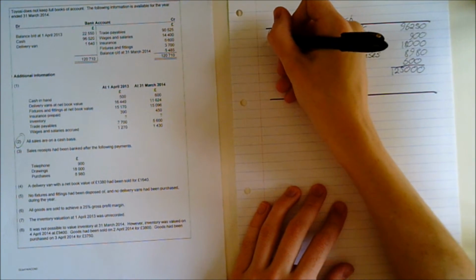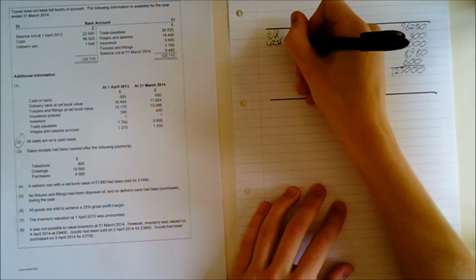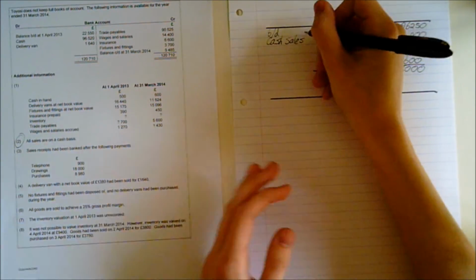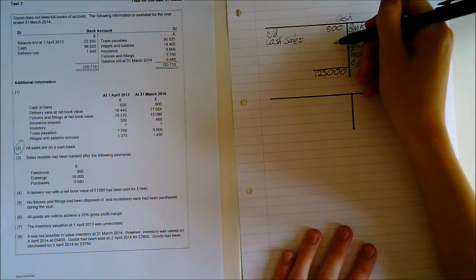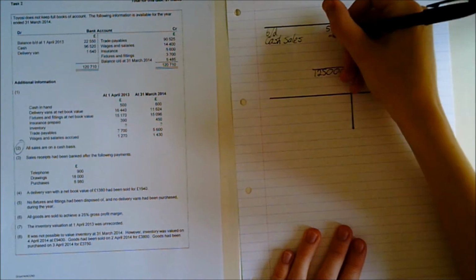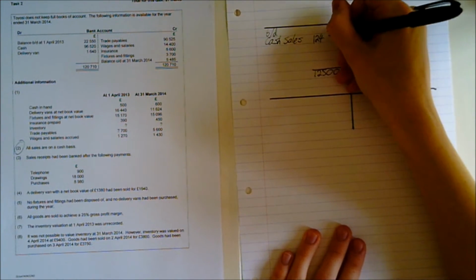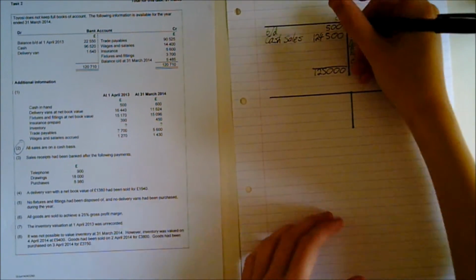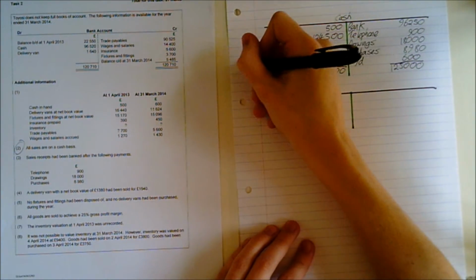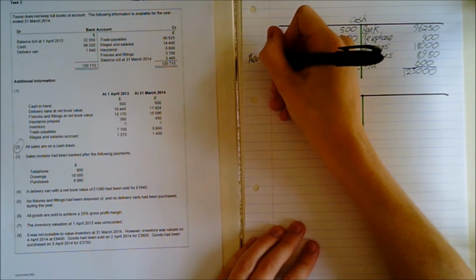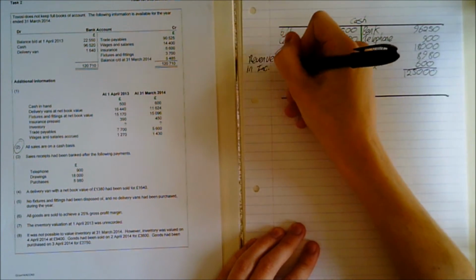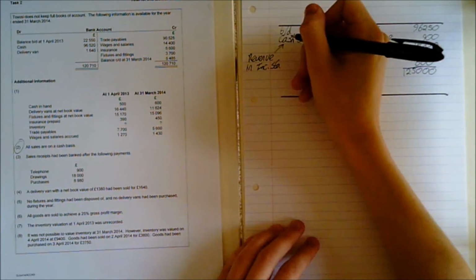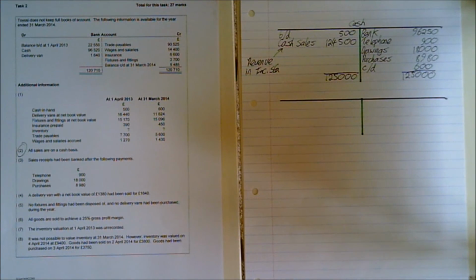So the missing value here is going to be our cash sales. The thing that increases our cash when we sell an item is going to be cash sales. So basically, 500 plus the cash sales equals that. So this is obviously going to be 124,500. So basically, what I found there, I've just found my revenue figure, the revenue figure in the income statement. So we found the first part already of our income statement.